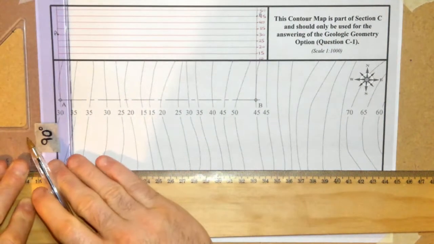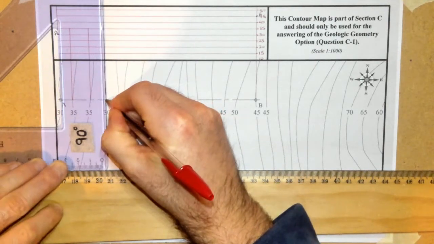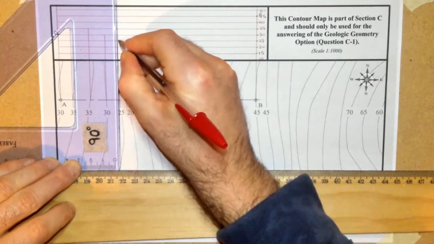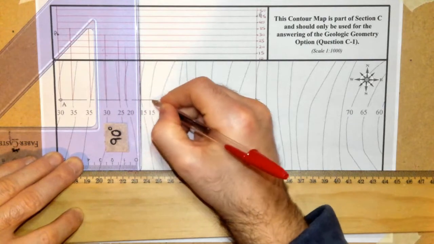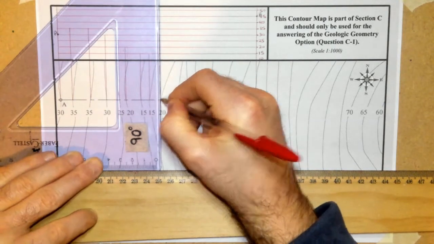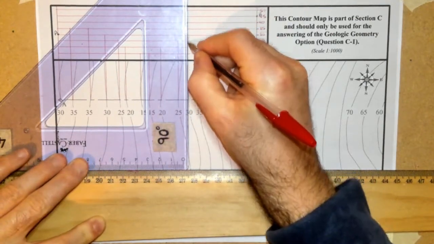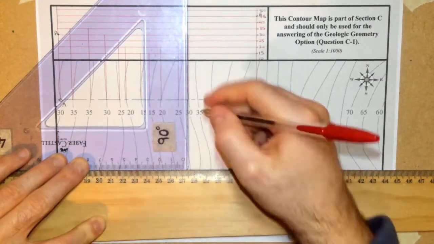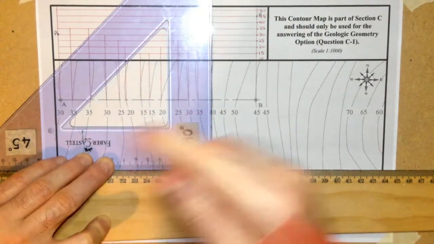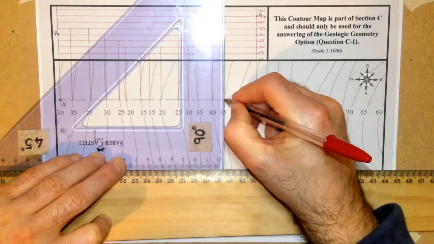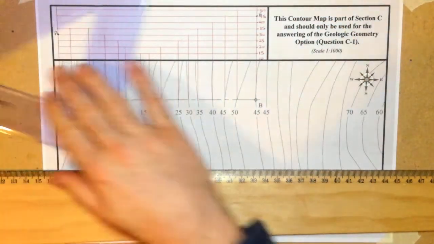Now I'm going to identify the rest. So this one's at 35, this one is also at 35, then we drop back down to 30, down to 25, down to 20, down to 15, 15 again, up to 20, 25, 30, and then we have 35, 40, 45 and 50. Okay, so just identify all of those.